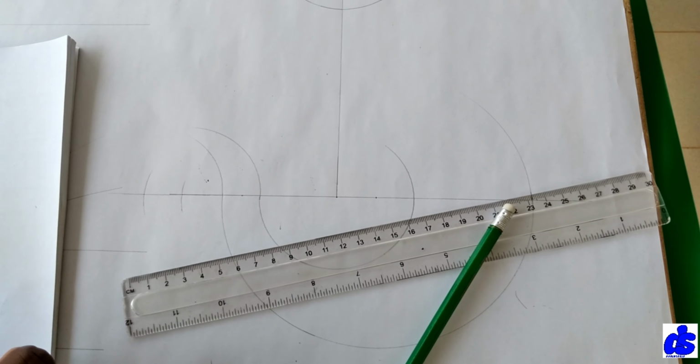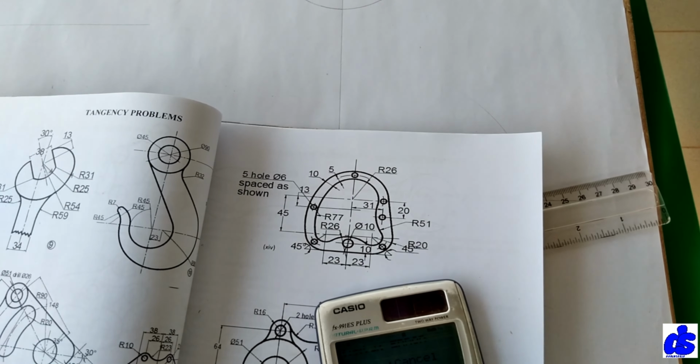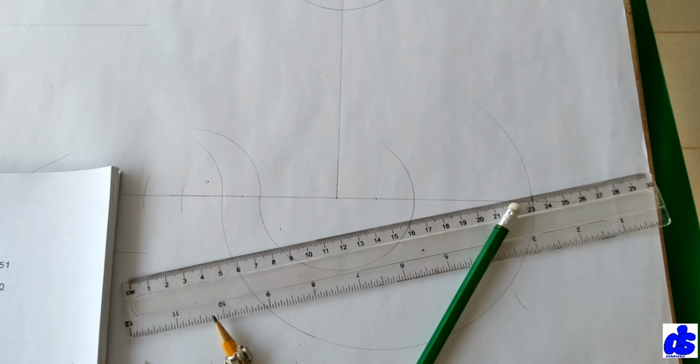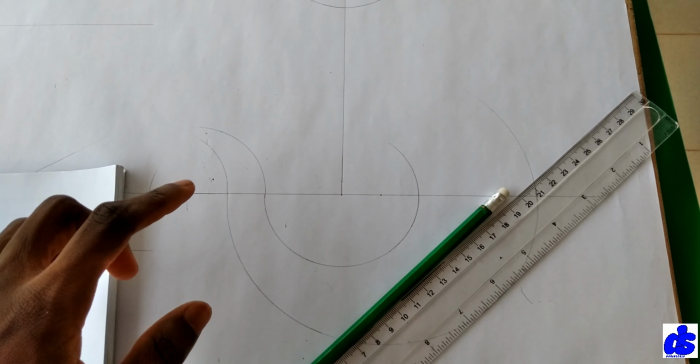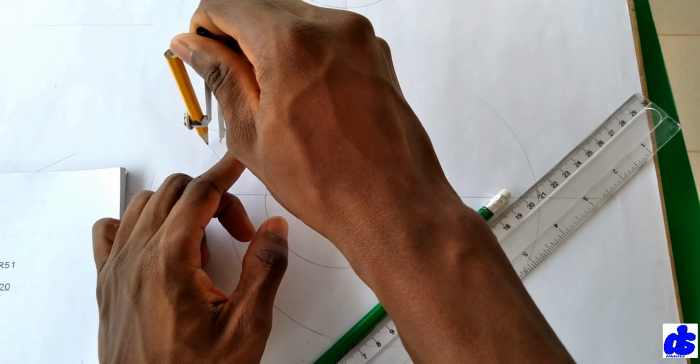Now what is left is to get this radius of 7, meaning a diameter of 40. So you stand here and take 7 and you scribe an arc.